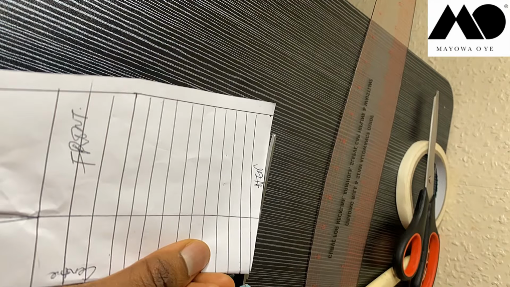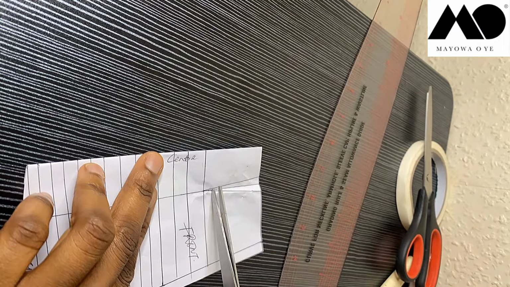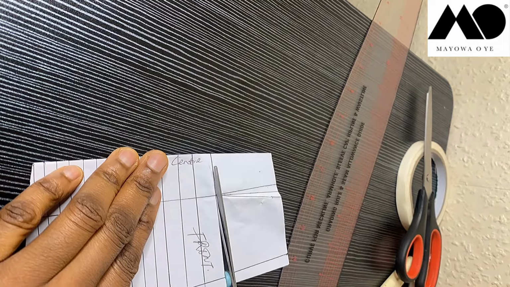Now the next thing I'm going to do is close up that dart for my front also. To close that dart, I'm first going to cut out this line right here. You can see that. Once I cut it, I'll cut it up to my dart point and then I'll stop.